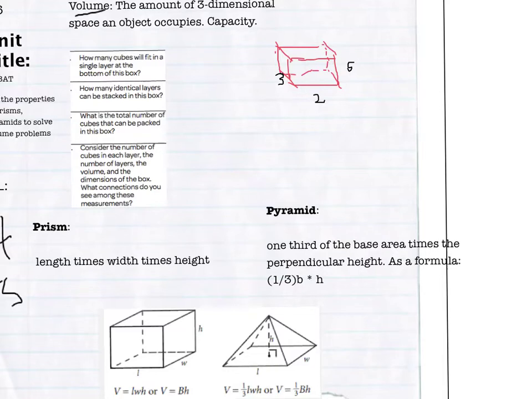A single layer. And one layer would be one single unit. So it would mean going up in terms of height by 1 unit. Not 2, not 3, just 1. So how many will fit in this bottom?